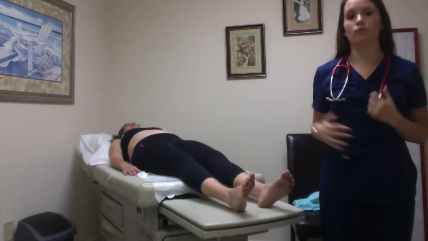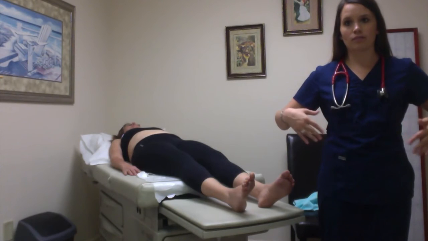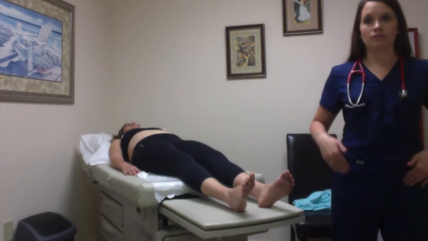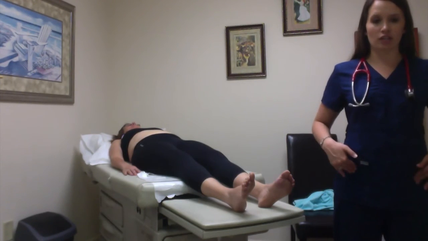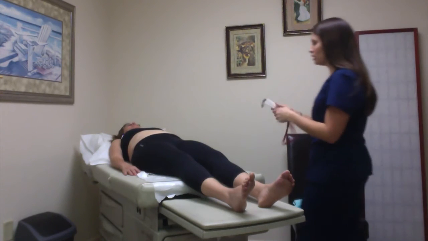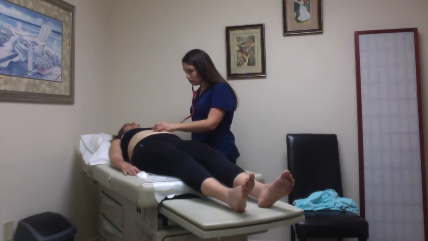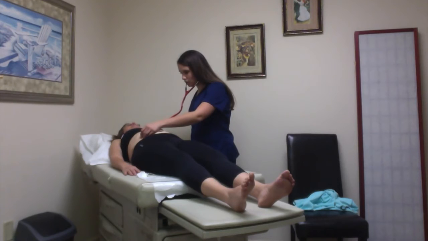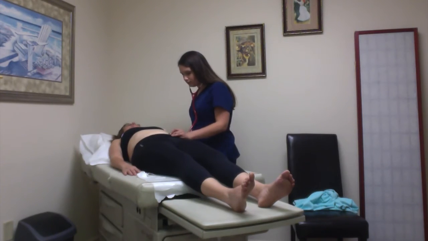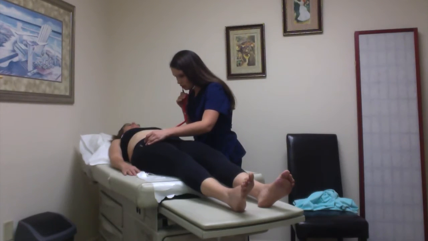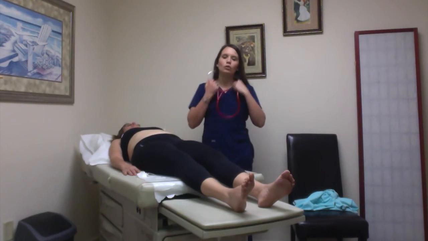Next, I'm going to listen for bruits of the aorta, renal arteries, and iliac arteries, as well as the femoral arteries. So I'll listen with the bell of my stethoscope. And while I'm doing the femoral arteries, I'll also palpate for any enlarged inguinal nodes. So I'm going to listen in all those places. First, I'm going to listen with the bell for any aortic bruits. There are lots of bowel sounds. I don't note any inguinal node enlargement.